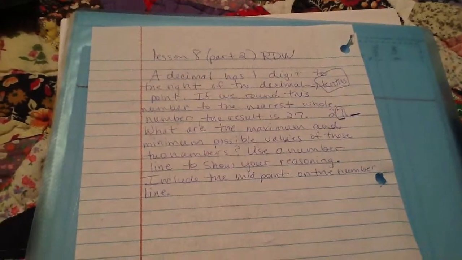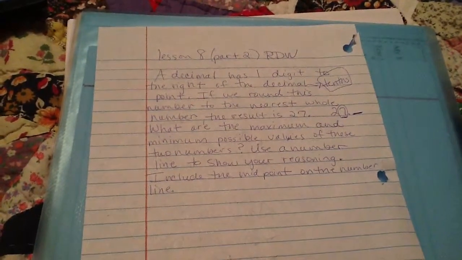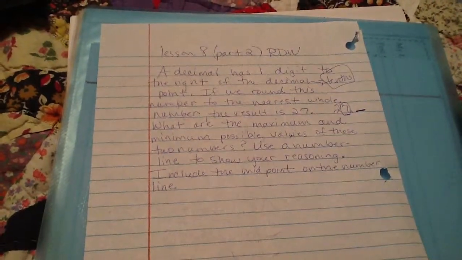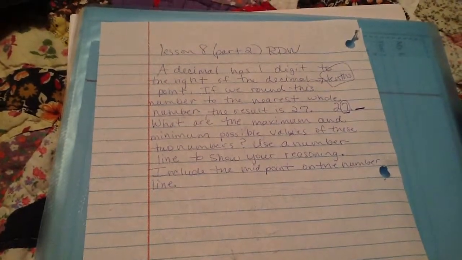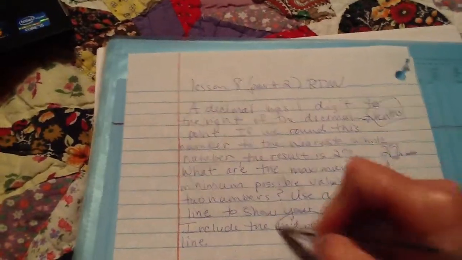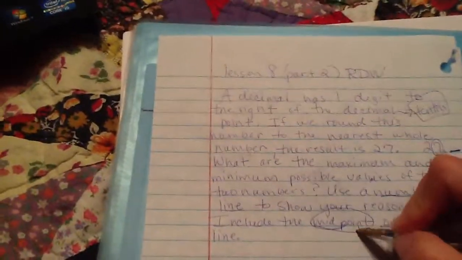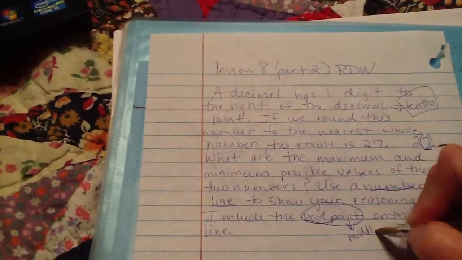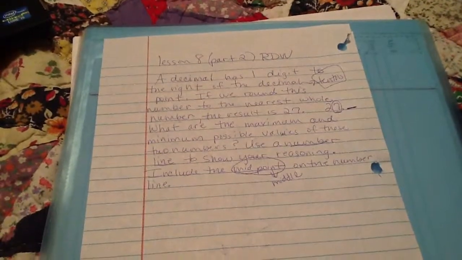What are the maximum and minimum possible values of those two numbers? Use a number line to show your reasoning. Include the midpoint on the number line. So I know I have to use a number line, and I have to include the midpoint, and I know midpoint means the middle. So I read my problem and I wrote some of my thinking notes. Now I need to draw.